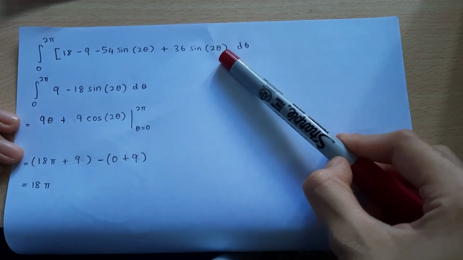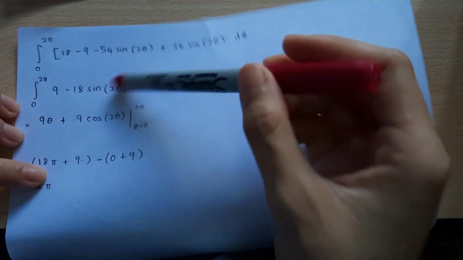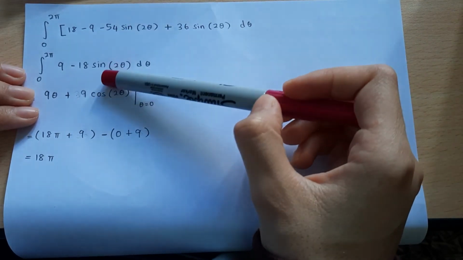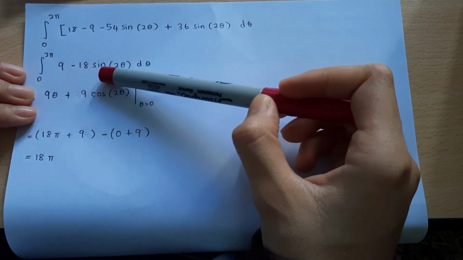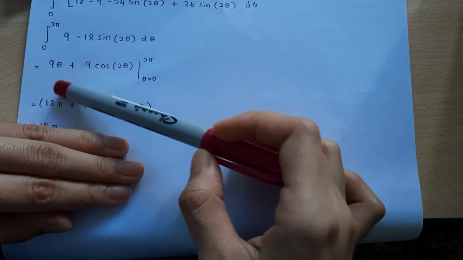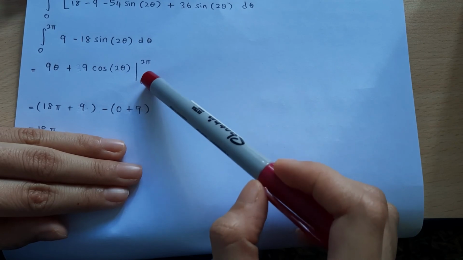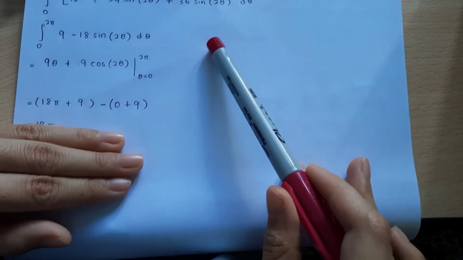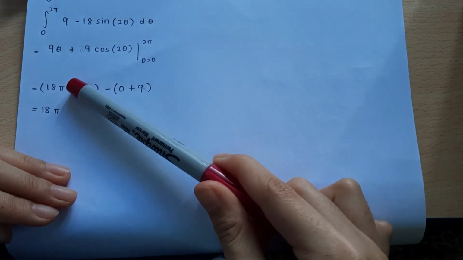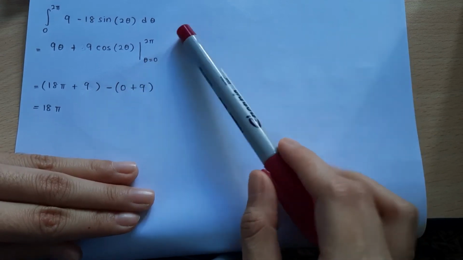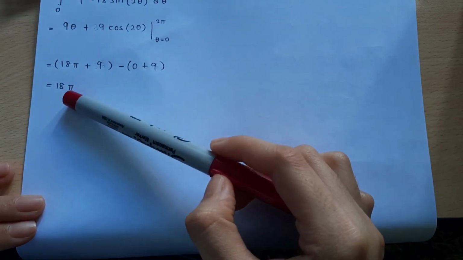So now we are only left with d theta. I simplify this equation and I get 9 minus 18 sin 2 theta, and then I integrate it with respect to theta, and I get this equation, and we need to substitute 2 pi and 0 into theta. So I get 18 pi plus 9 minus 0 plus 9. So the final answer I get is 18 pi. Thank you.